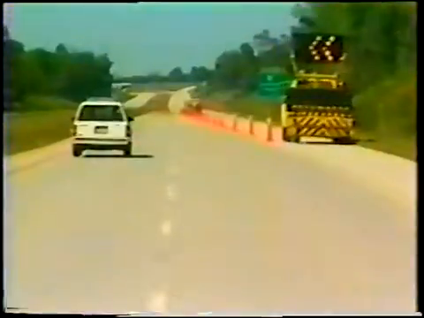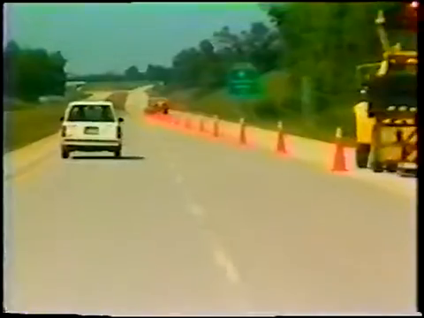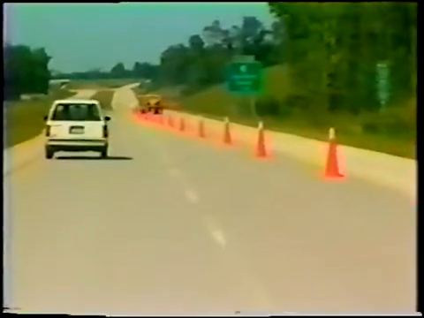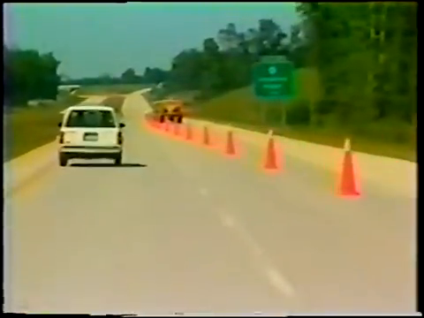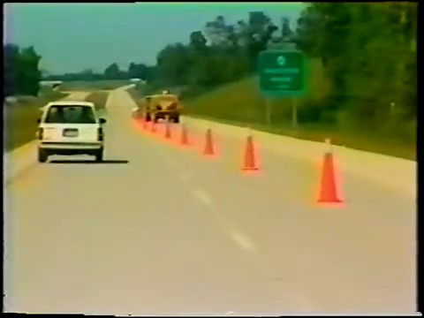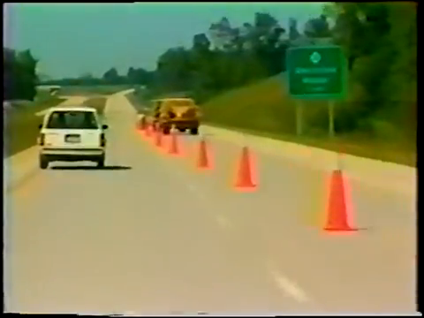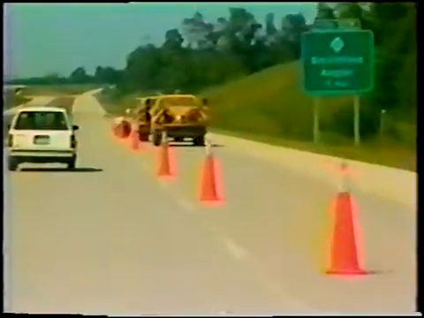Next is the transition area. When work is performed within 1 or more traveled lanes, a lane closure is generally required. In the transition area, traffic is channeled from the normal highway lanes to a new path, which is required to move traffic around the work area. Most often, this is accomplished with tapers to close the lanes.